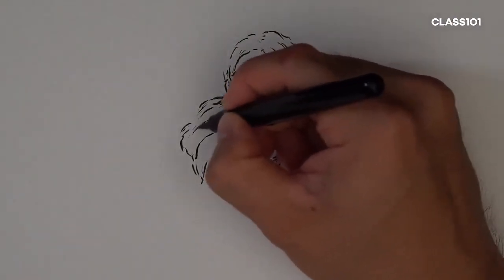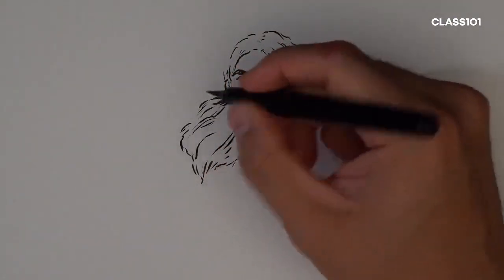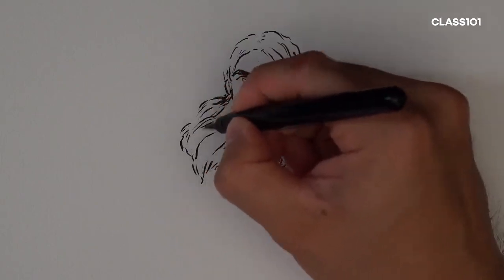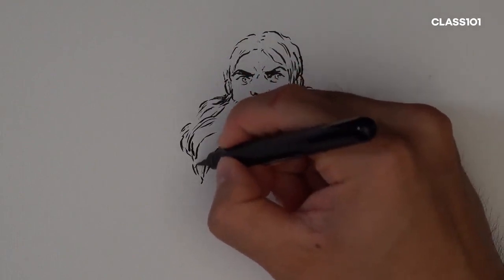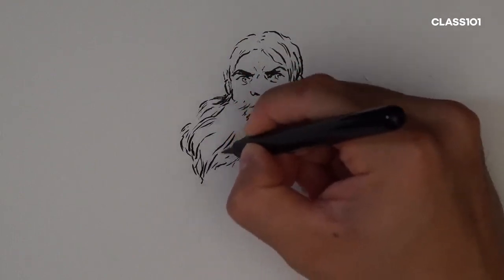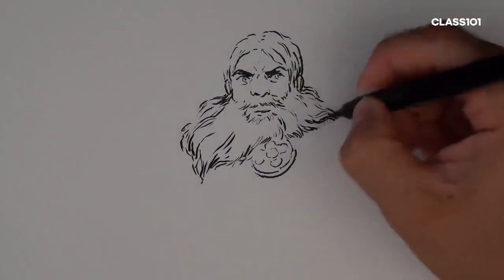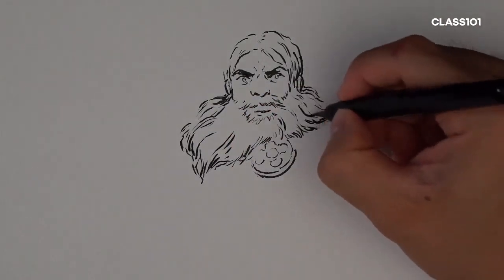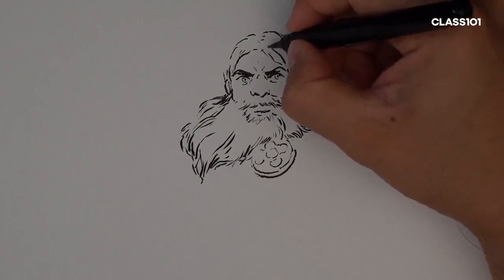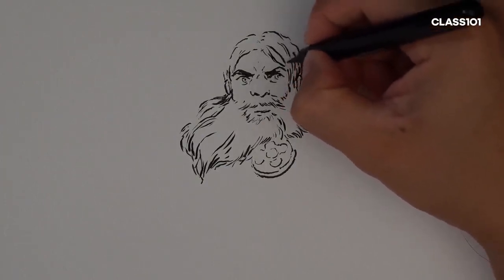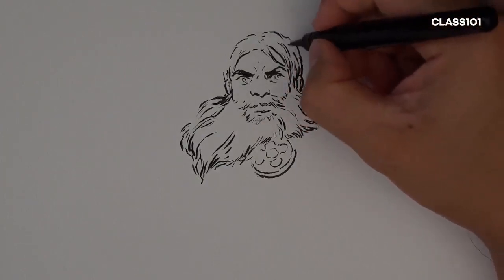These strokes should not be completely random. Sometimes they can be a bit more random when they're just there for shading, but it is always better to have intention with your lines. Okay, so not too much, but just enough here to give them a little more shape.